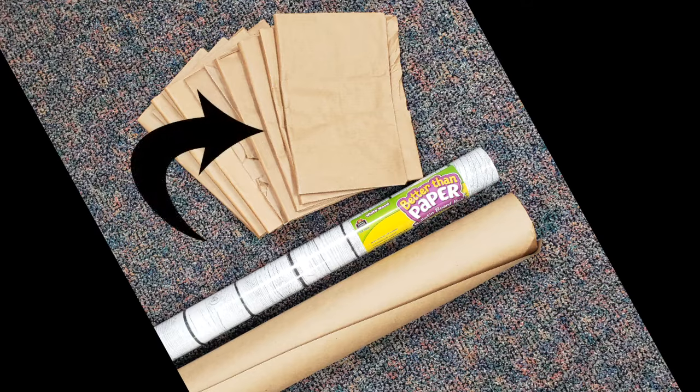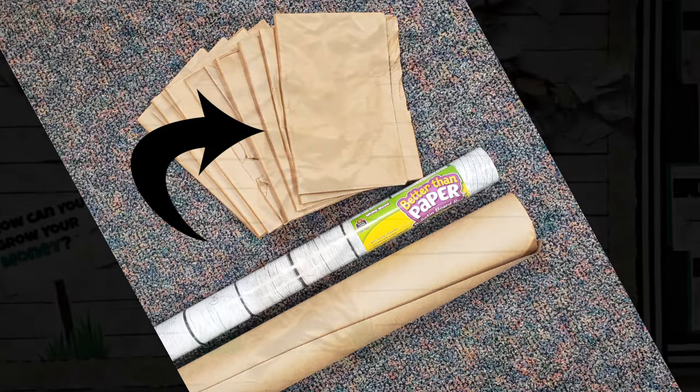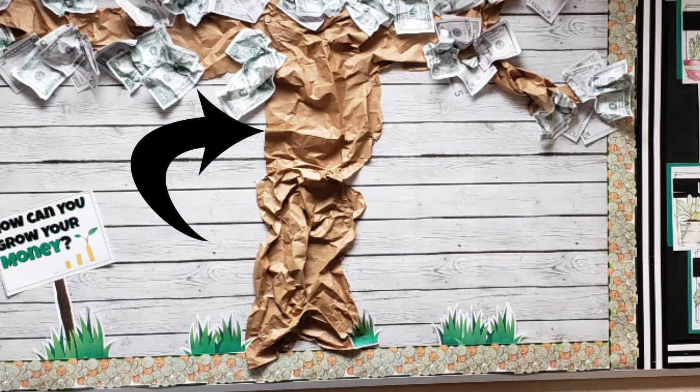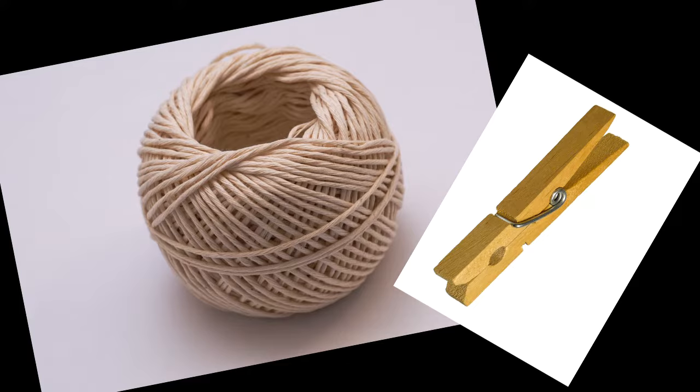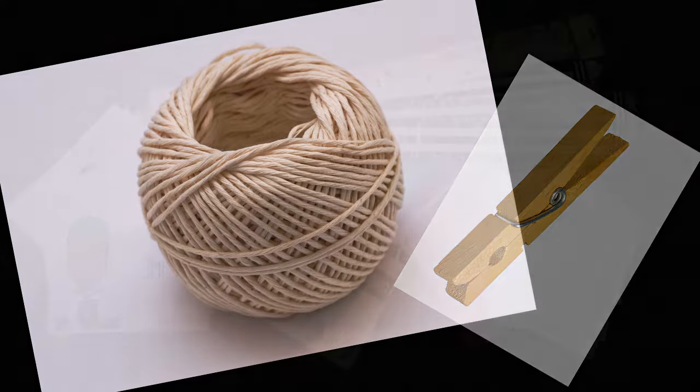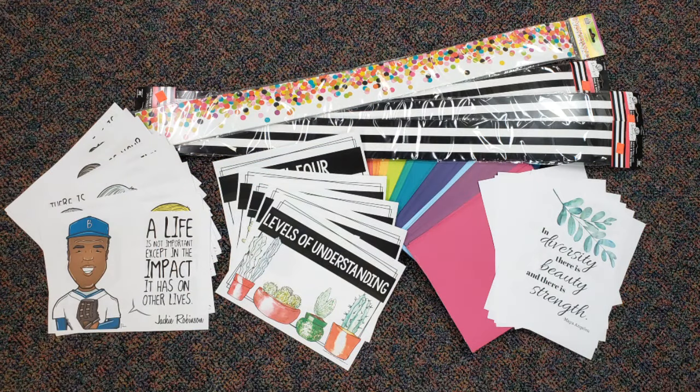Next up are brown paper bags. These are just grocery store bags and they will be used for the trunk of a money tree. I also use twine and mini clothespins for hanging student work and/or station papers. More on this coming up, so stay tuned. Next is construction paper, bulletin board borders, and printed posters.